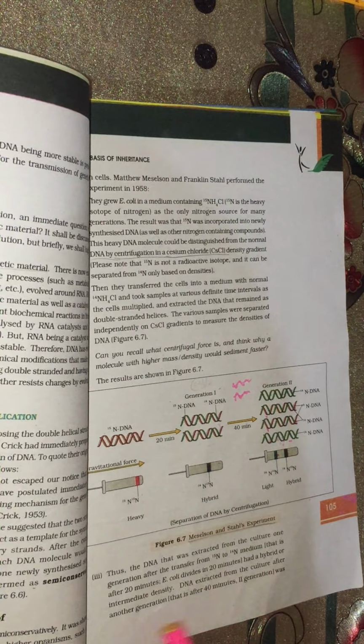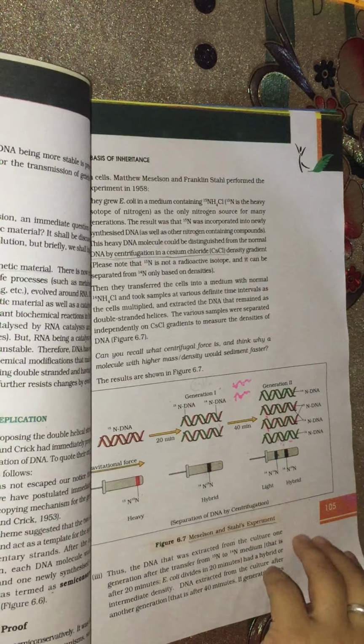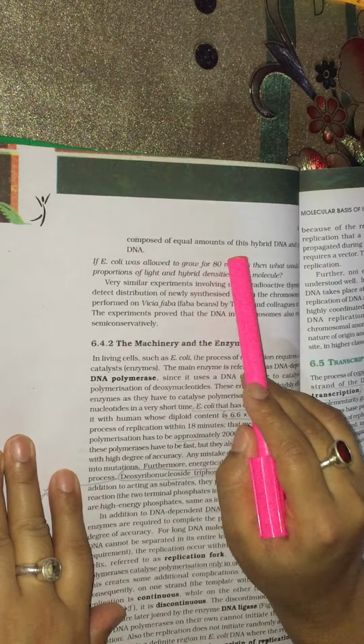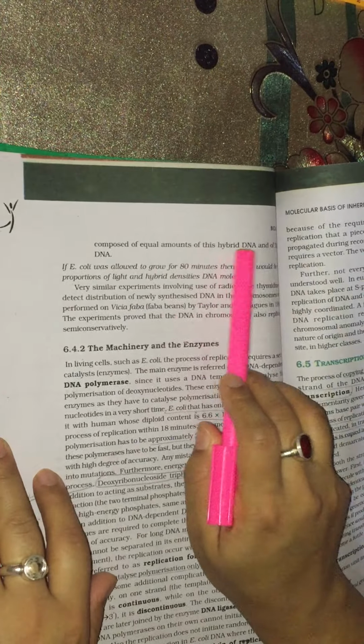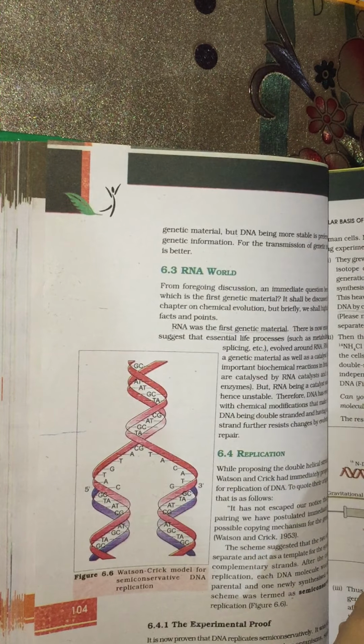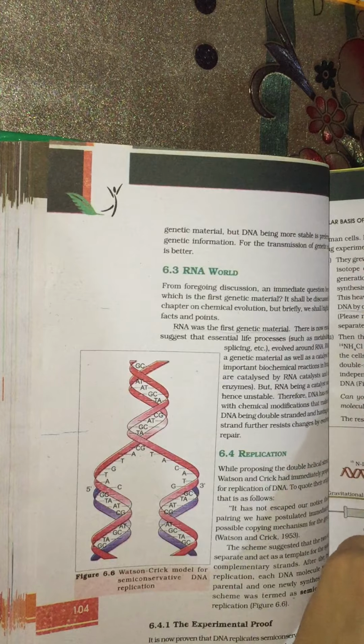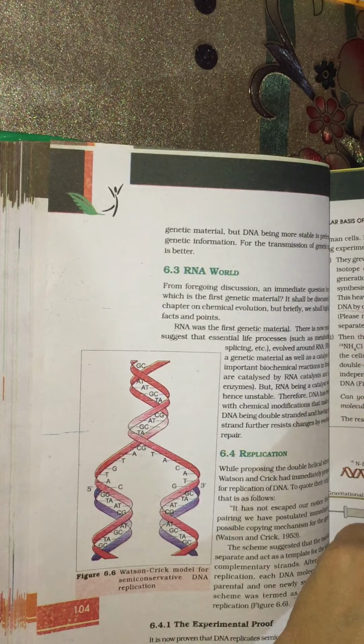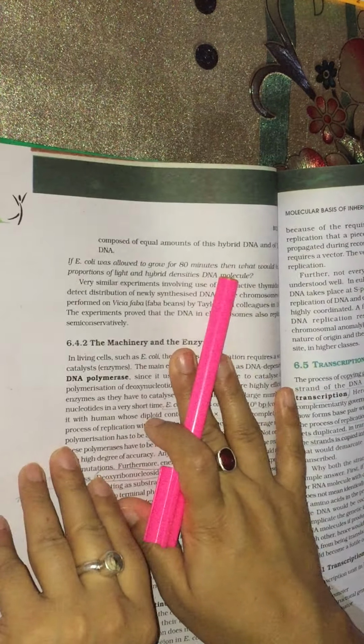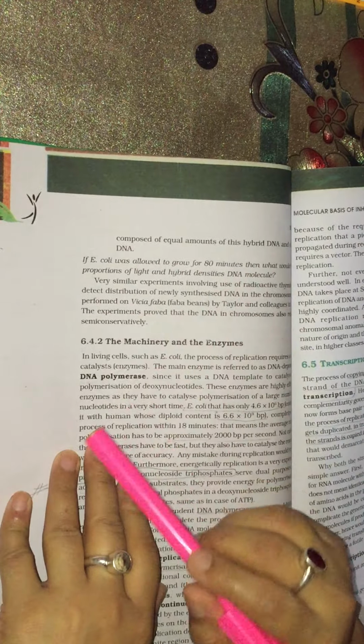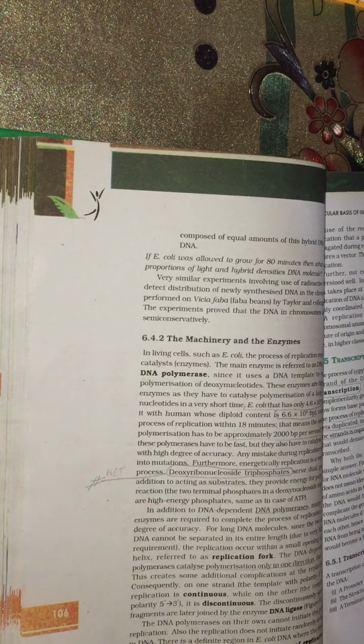DNA extracted from the culture after another generation was composed of equal amounts of hybrid DNA and light DNA: two light DNA and two hybrid DNA. So this experiment proved that DNA is semi-conservative in nature.